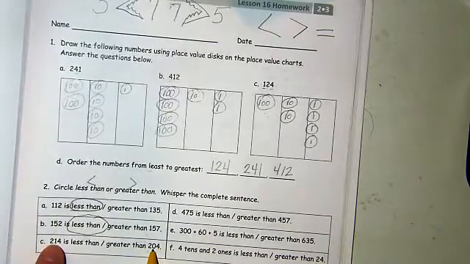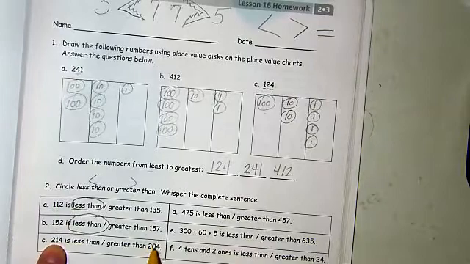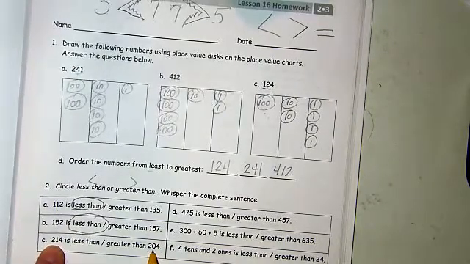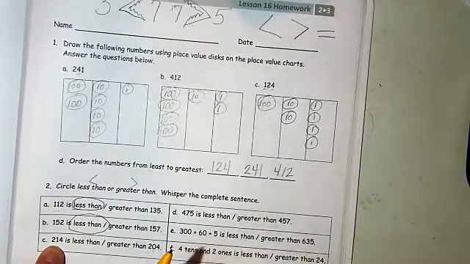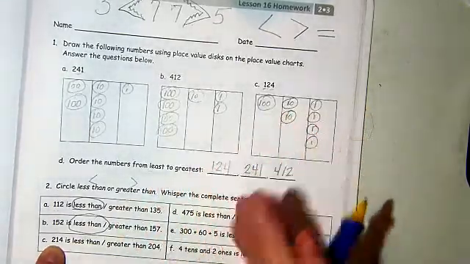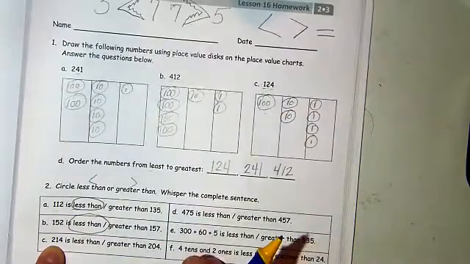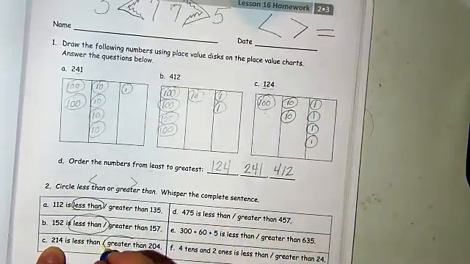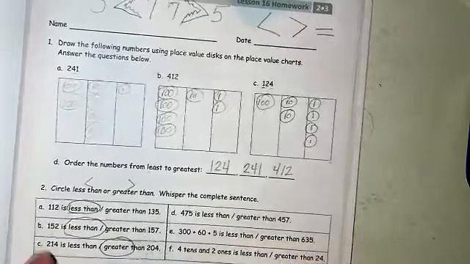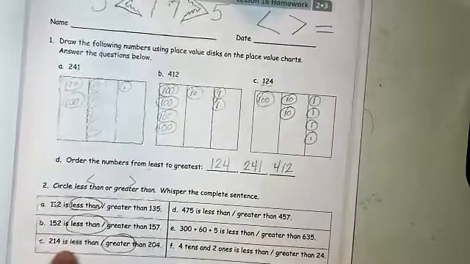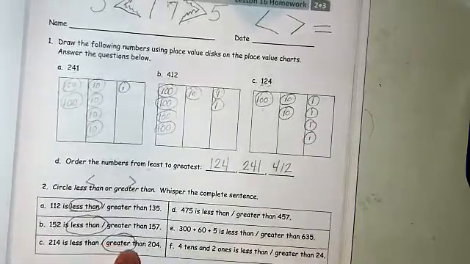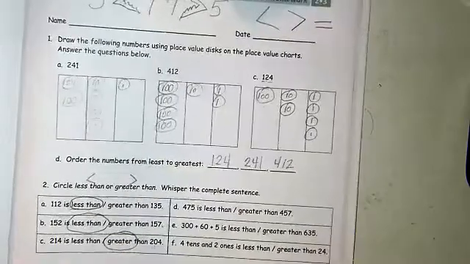No. This number has 1 ten. This number has 0 tens. Is 1 less, smaller than 0, or bigger, greater than 0? It is greater than. So 214 is greater than 204.